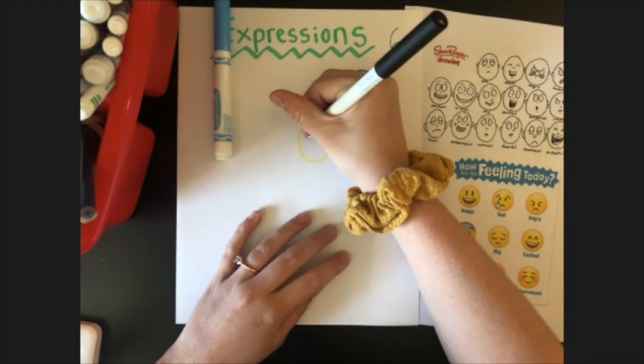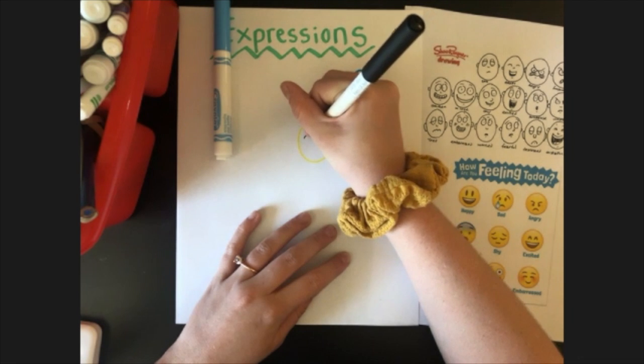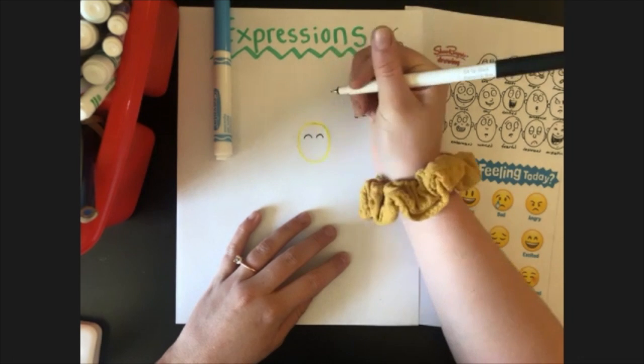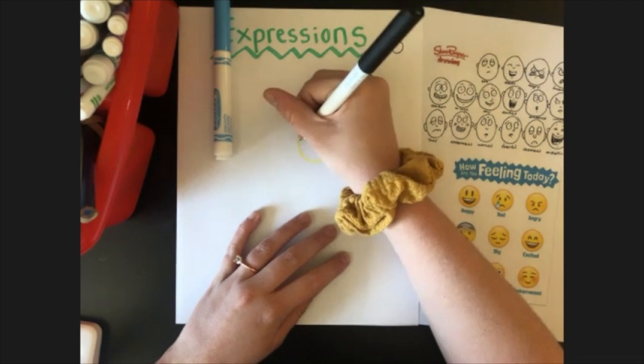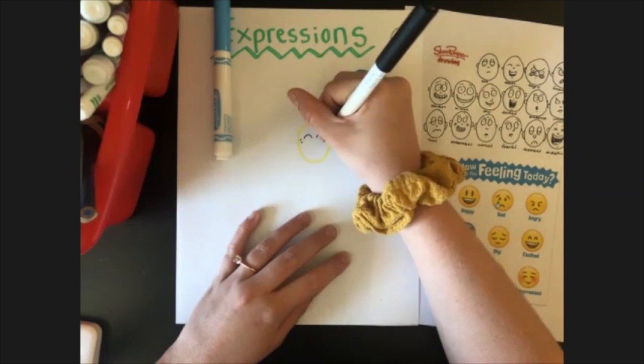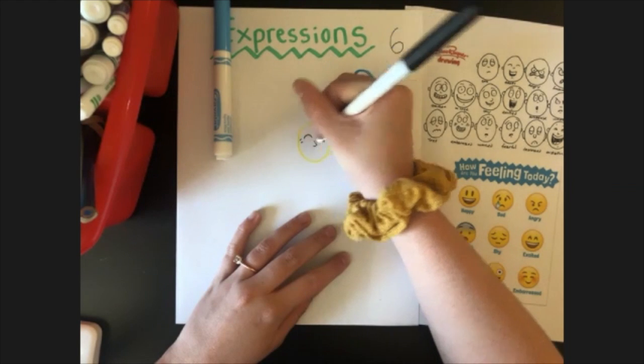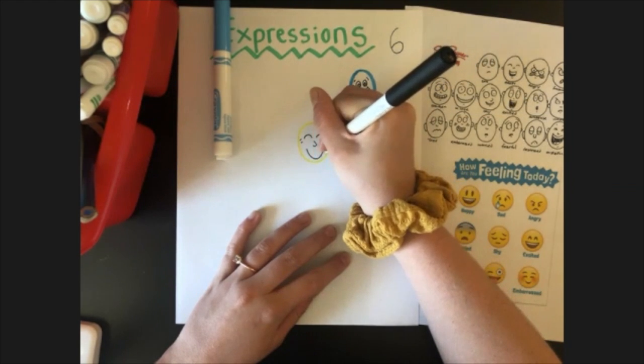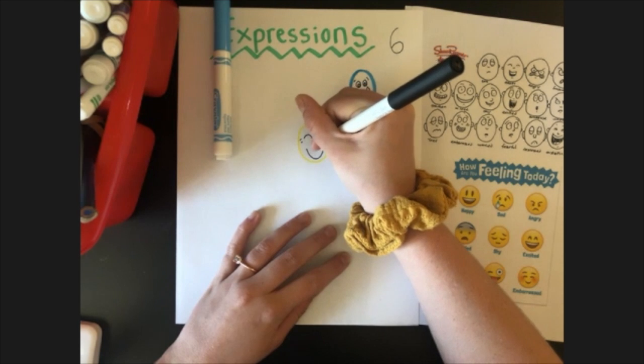A lot of times when I'm happy, I'm smiling in the mirror right now and see my eyes get really tiny or even closed sometimes when I'm smiling really big. So I'm going to draw closed eyes. And I even have some little wrinkles under my eyes when I'm super duper happy. And I'm going to draw a big, giant smile for this guy.